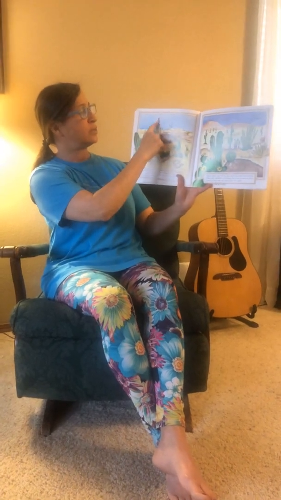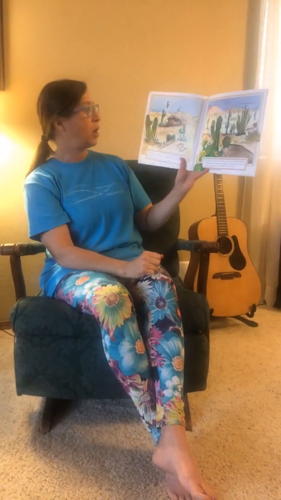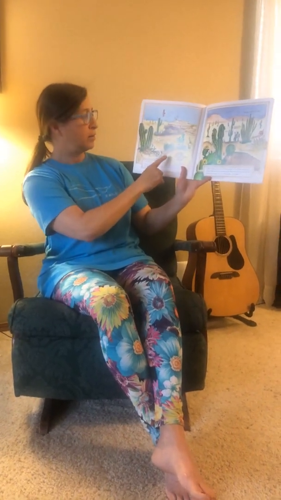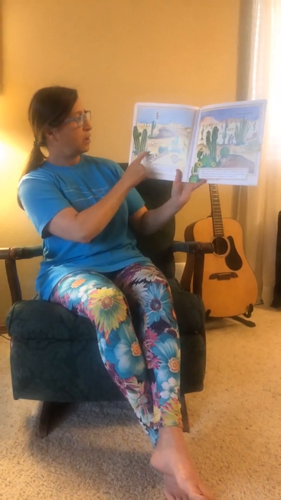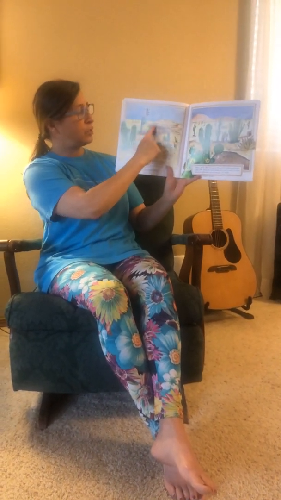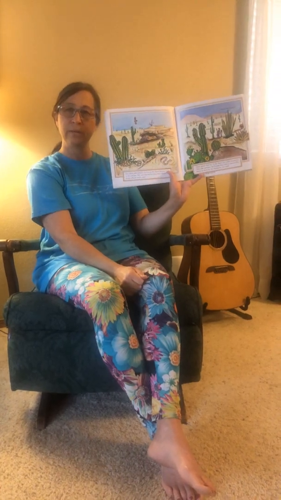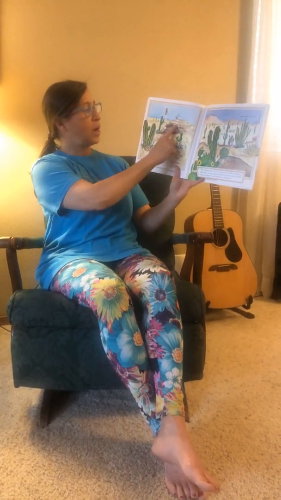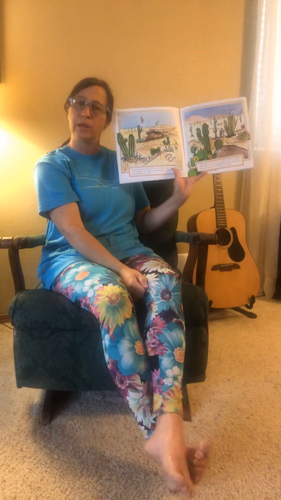What animal do you think this is right there? Maybe a hawk? Ooh, a rattlesnake. It says beware. There's a tortoise. Ooh, look at this guy right here. Maybe a cougar? Now, what do you notice about that cougar? Where is he? He is underneath a rock.